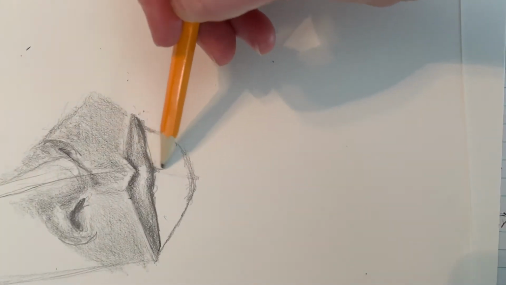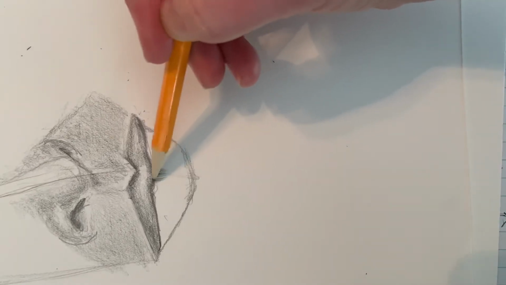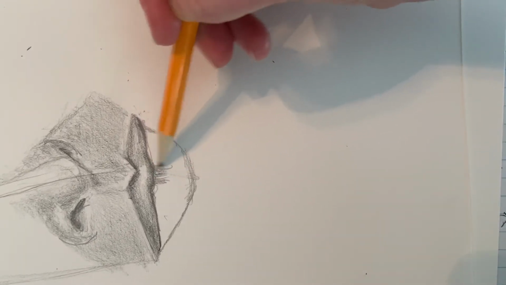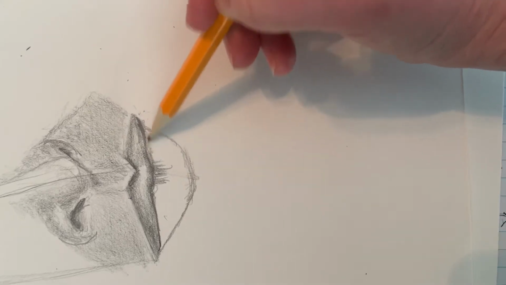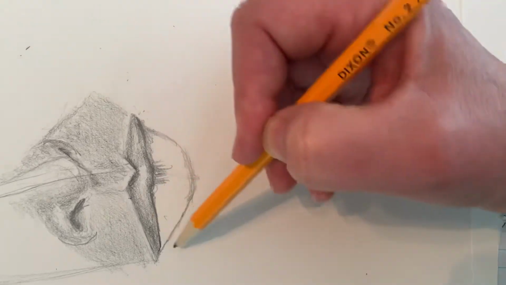So for the bottom lip, I'm going to do the same thing. I'm going to go darker here. I'm going to give you some lines so that you can see some of the details in the lips. Darker to the corners.